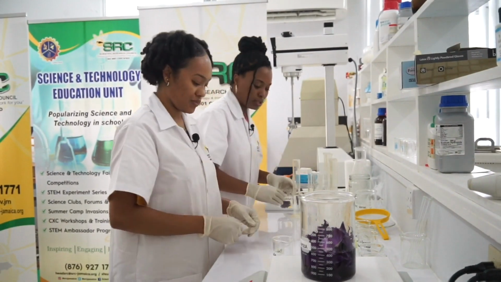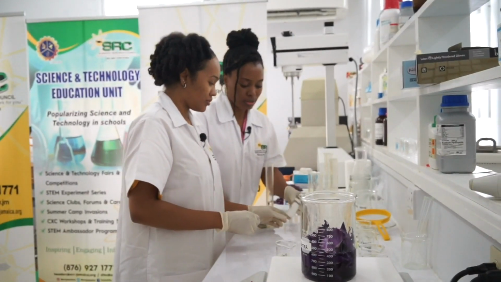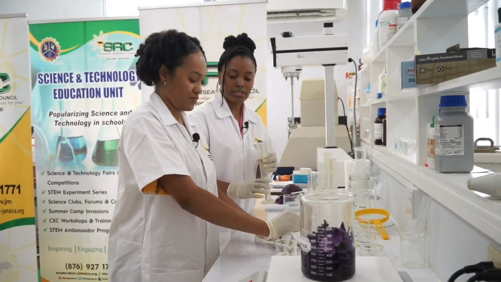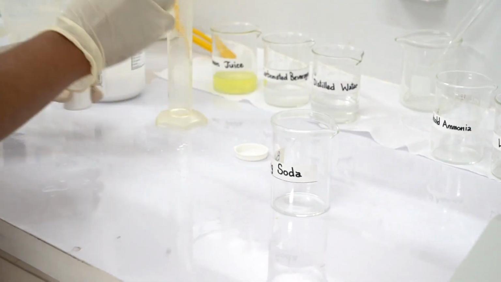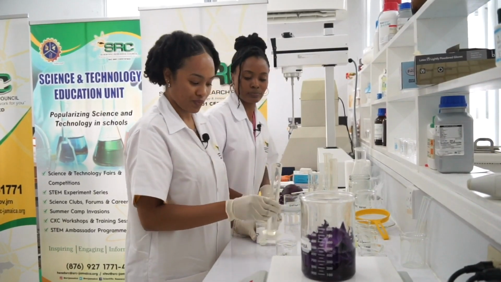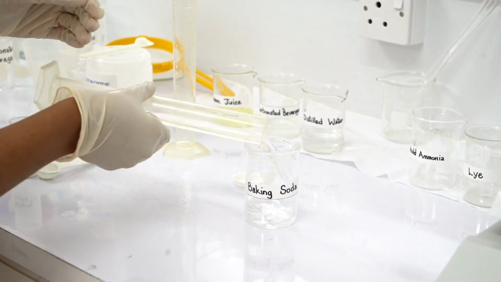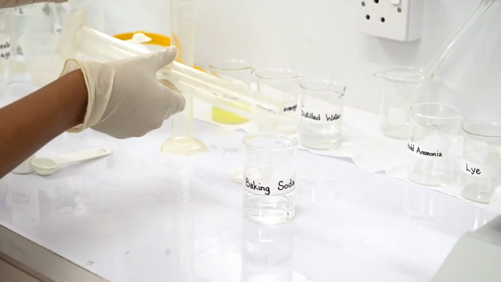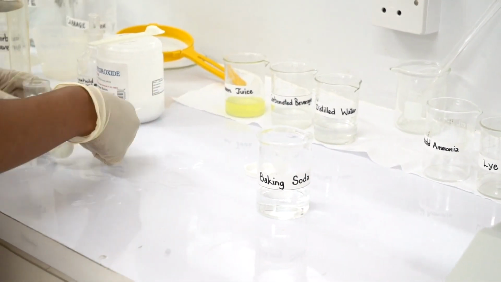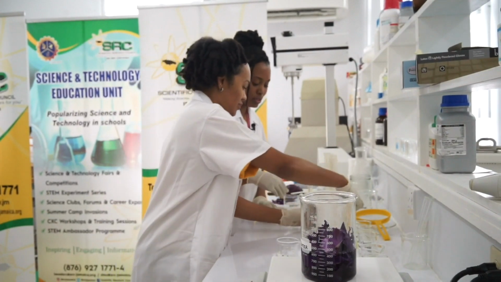Alright, so the next substance we're going to test is our baking soda. And this is solid, right? So we are going to have to dissolve that in water. So I've weighed out 40 ml of water. You can pour it in the container here. And to that, we're going to add 1 tablespoon of baking soda. Now we're going to mix it to dissolve it in the water.